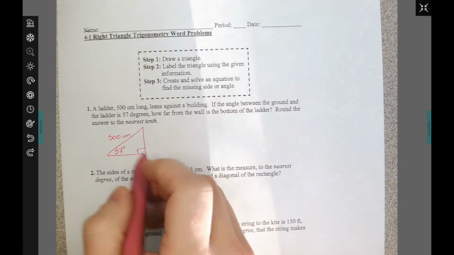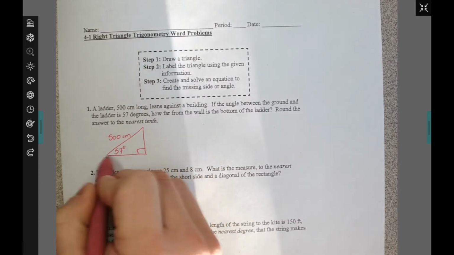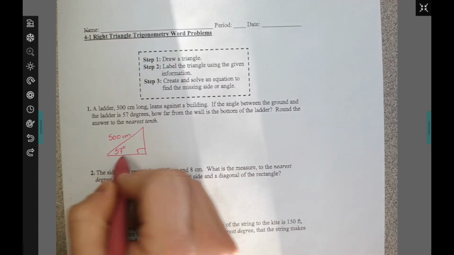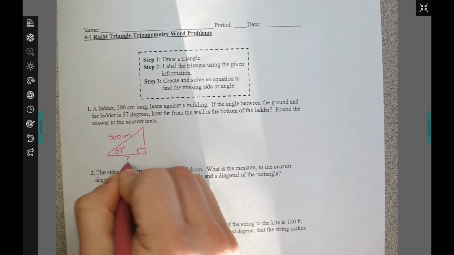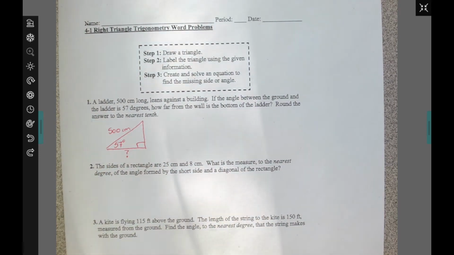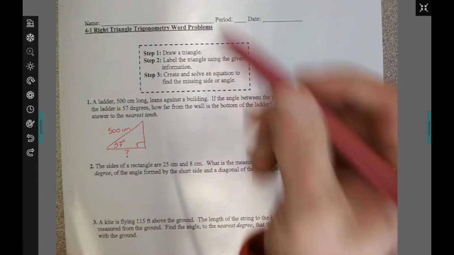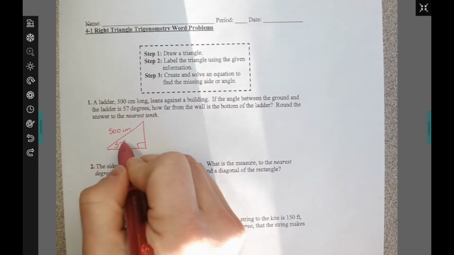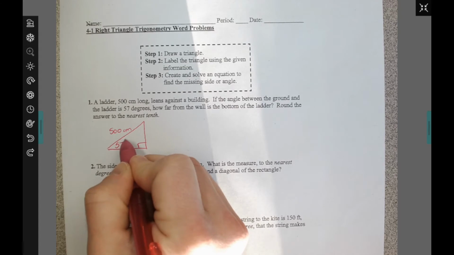So if I'm going from bottom of wall, okay, so wall to the bottom of the ladder, looking for this side right here. Okay, so you went ahead, drew your picture, pulled out all the key pieces of information from the scenario, and then now it's just a problem we've been dealing with before. So I drew my triangle, we have to label it, okay, and then solve.